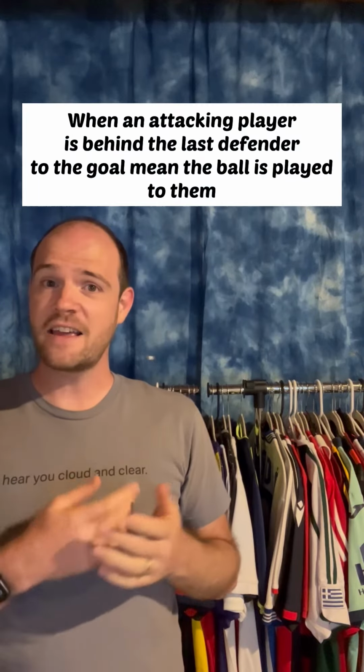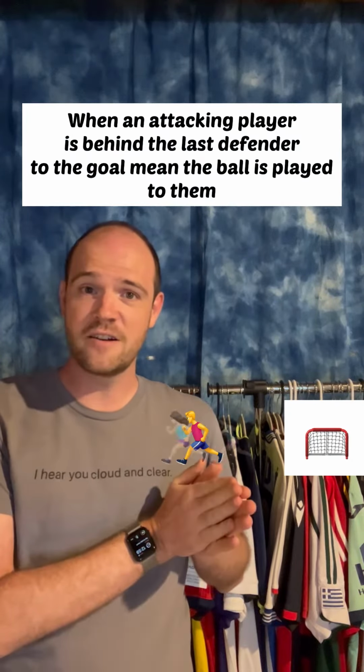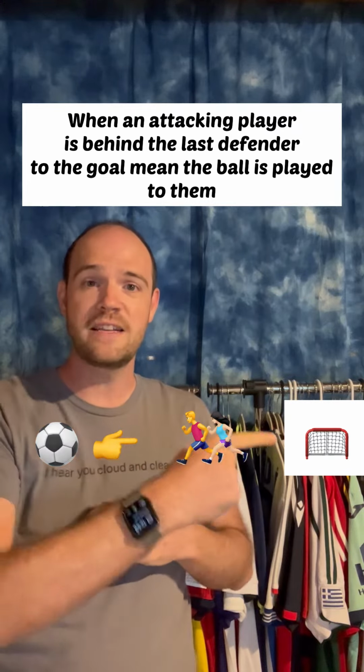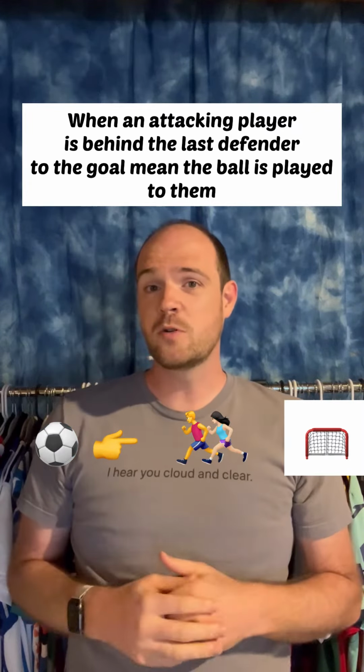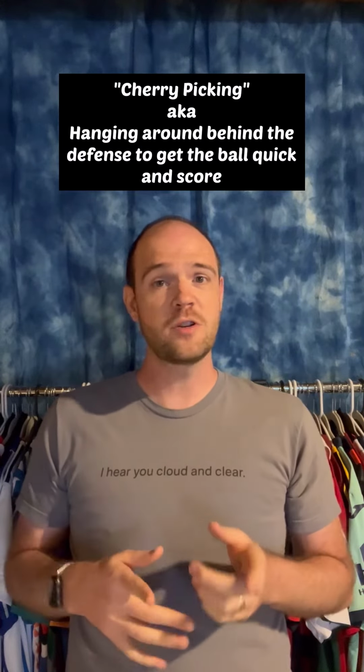Offsides is when an attacking player is behind the last defender and the goal when the ball is played to them. Roughly, the idea of the rule is to not let offensive players get an unfair advantage by doing what American sports fans might call cherry picking. So that's the basic concept of offsides. Let's dive deeper on three things that make it a little more clear.